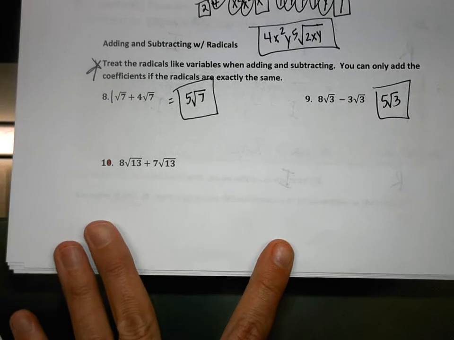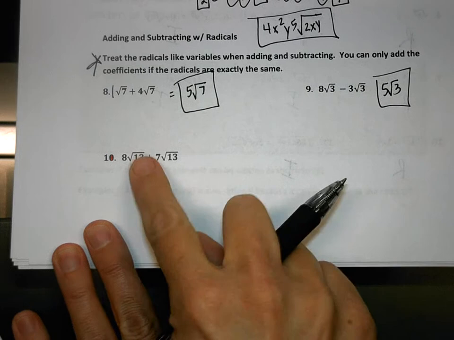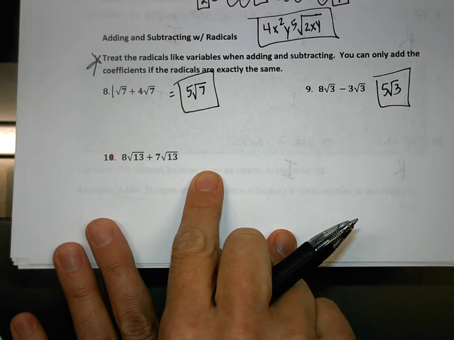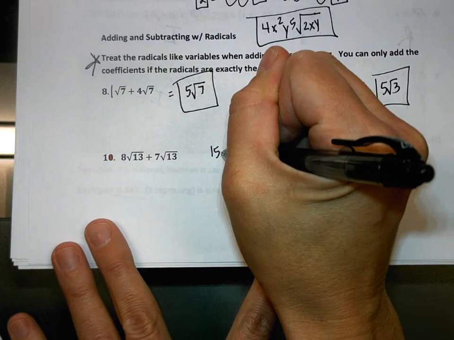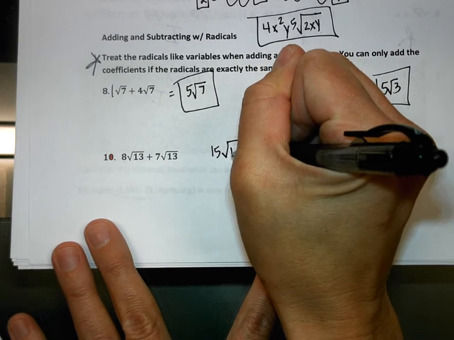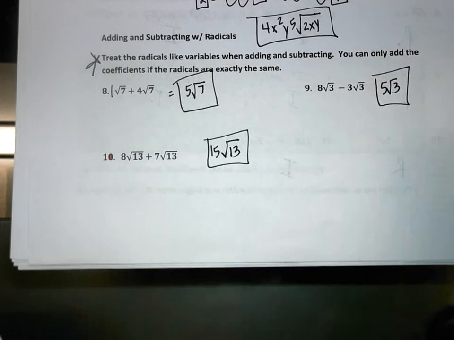Okay, number 10. Both of these are root 13s. So we can add the numbers in front. 8 plus 7 is 15. Root 13. Good. Okay.